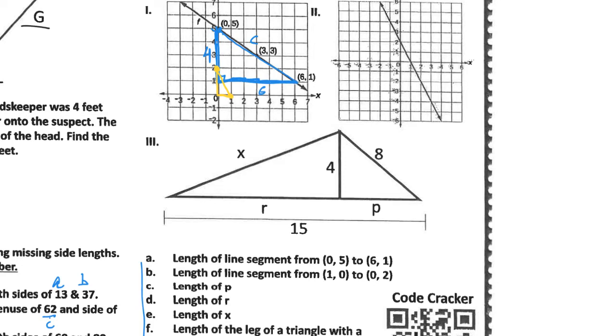And C says the length of P, so that's coming from this picture up here. So there's P. I'm going to tell you that's definitely a right triangle. They didn't tell us, but they should have. So use your Pythagorean theorem. There's A, P is the B, and then 8 is the C, across from the right angle.